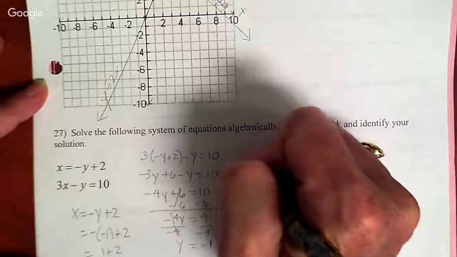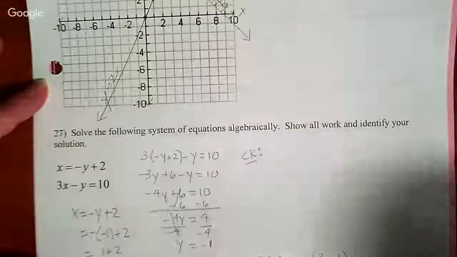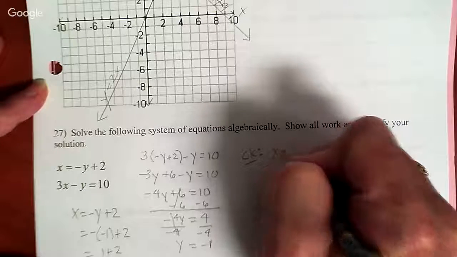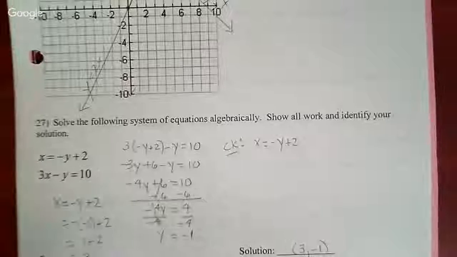So to check our work, we have x equals negative y plus 2. And let me switch pencils. I don't like this one.